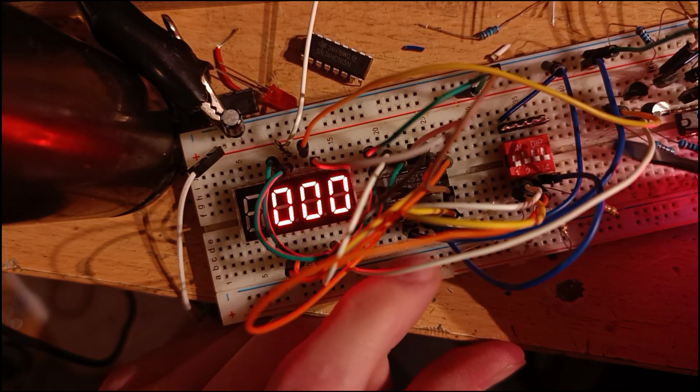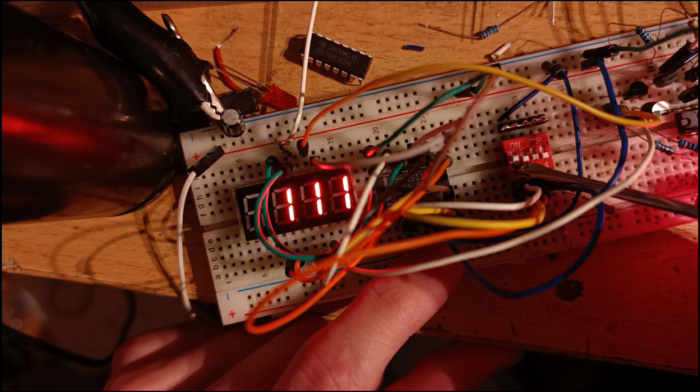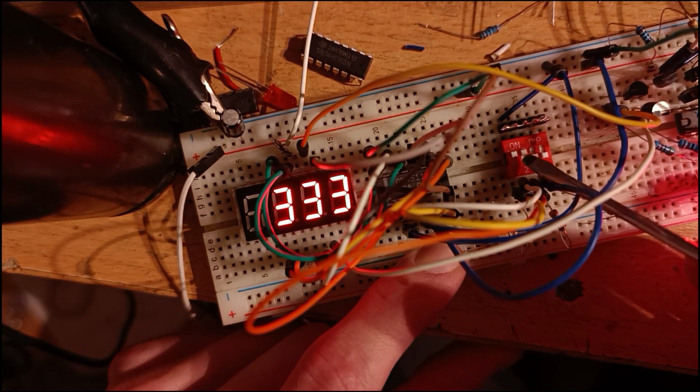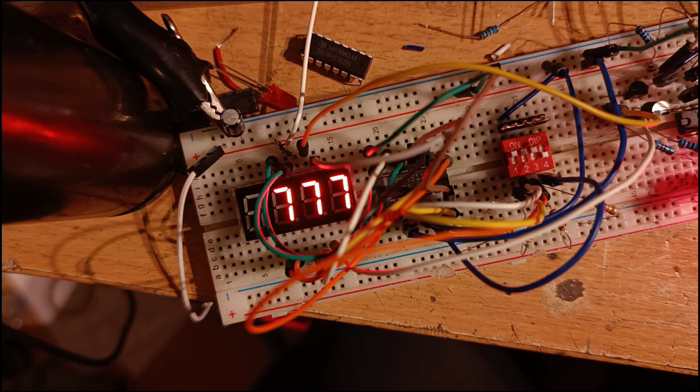As an example, I will set the lucky 7 by setting dip switch number 1, dip switch number 2 and dip switch number 3 high, and you can see the number 7.